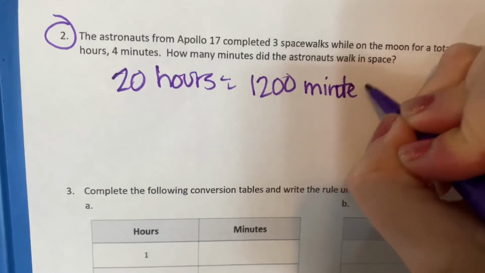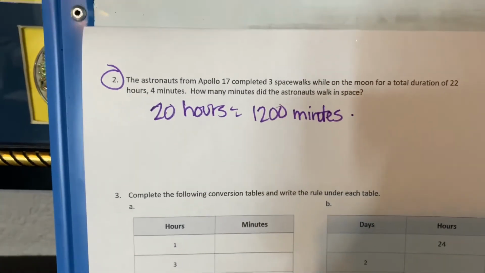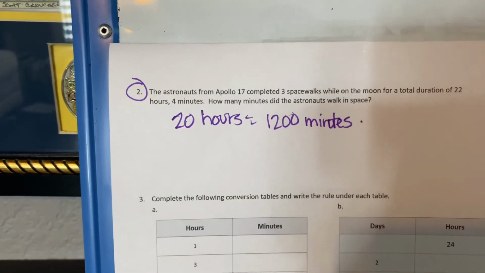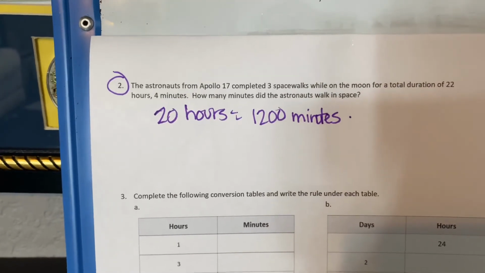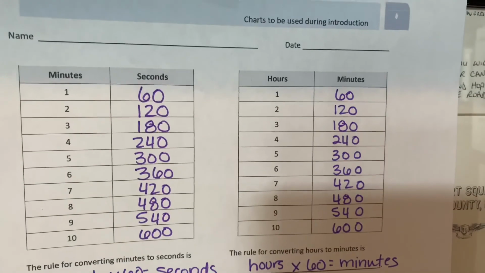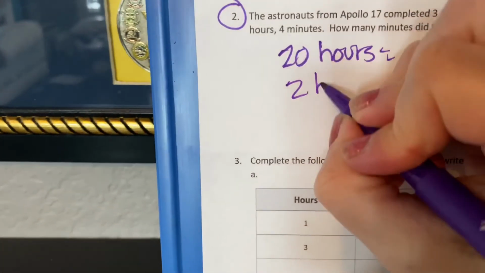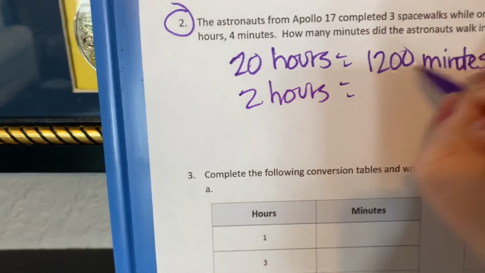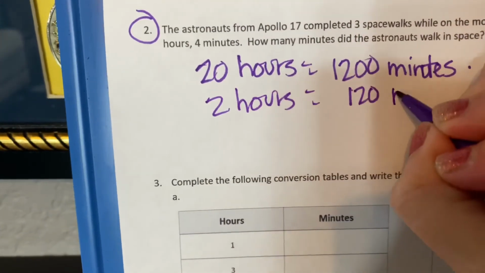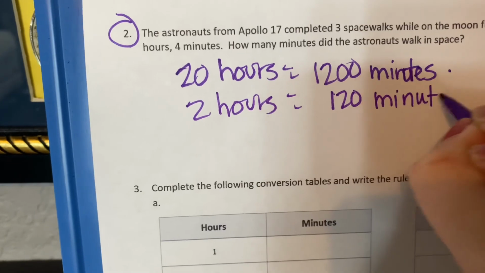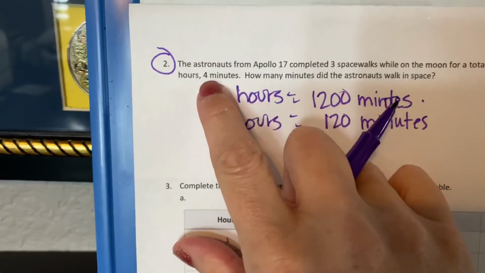Oops, minutes. All right. And so from there, we still have 2 more hours and 4 minutes to add on. So if we go back up and we look, we see that 2 more hours is 120 minutes. So now we have 2 hours, which is equal to 120 minutes. And then we have those 4 minutes.